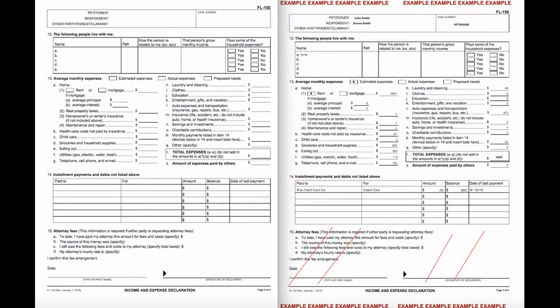And then anything else, like other, if it's not listed on here. And so total expenses, now it seems confusing because it says A to Q, but do not add the amounts in A1A and A1B. What that's saying is do not add in these amounts right here, okay? So don't add the average principal and the interest. You're still adding the total here as well as all of this and all of these to right there.